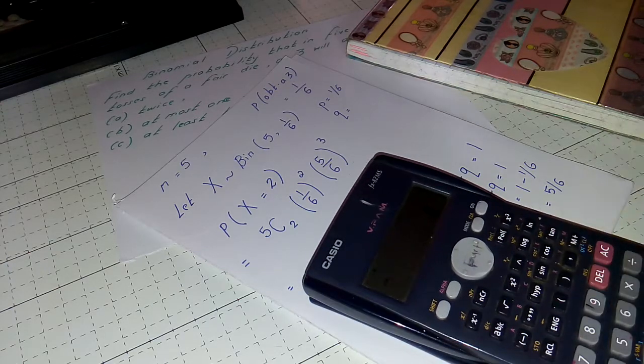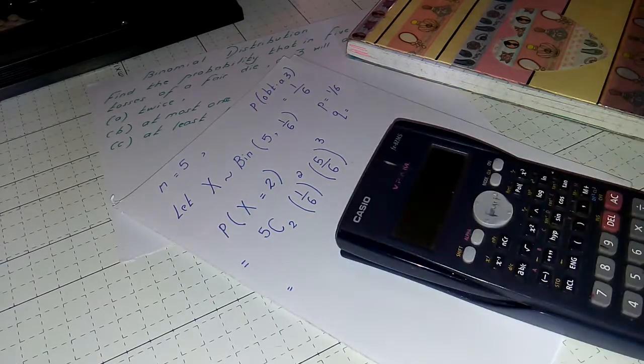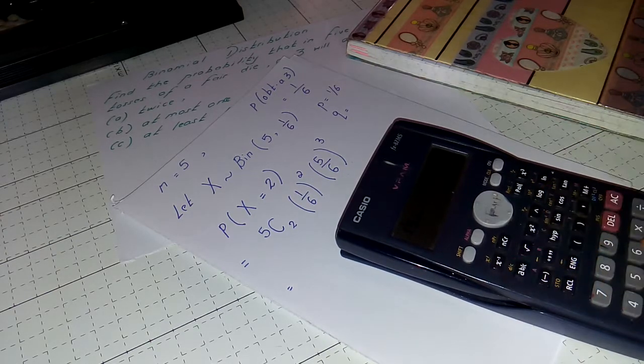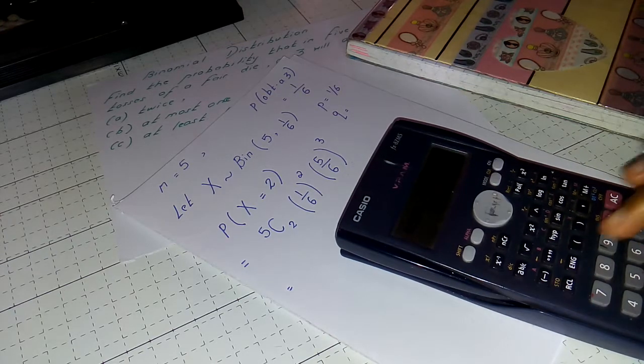Sorry about that. Let's calculate it again. So we have 5 over 6 power 3 multiply by 1 over 6 squared, multiply by 5C2.